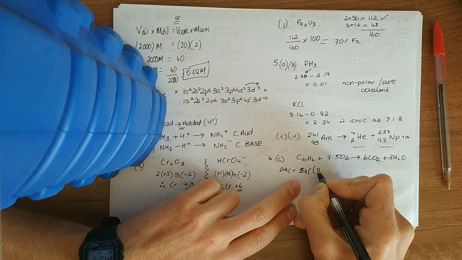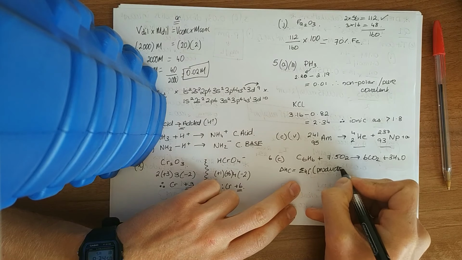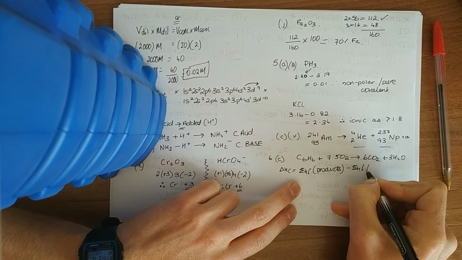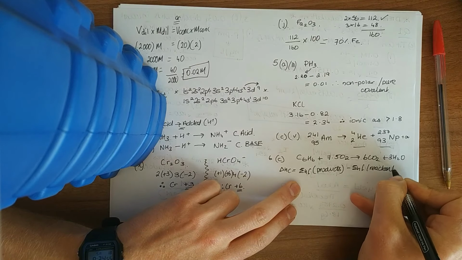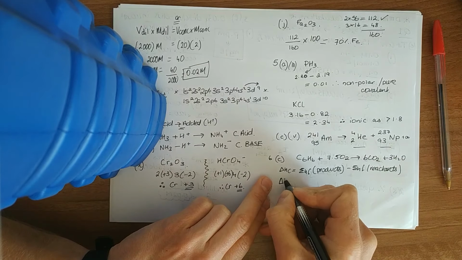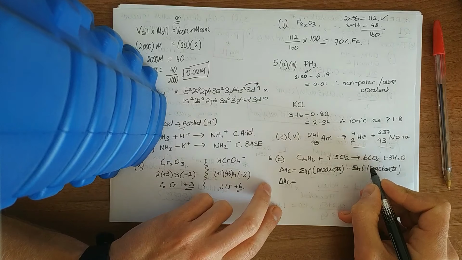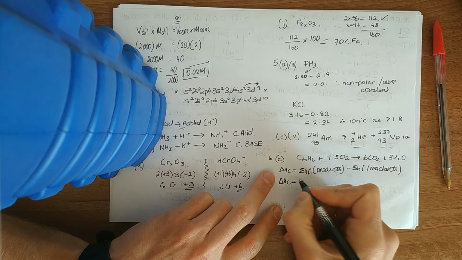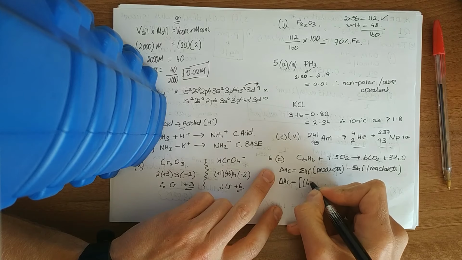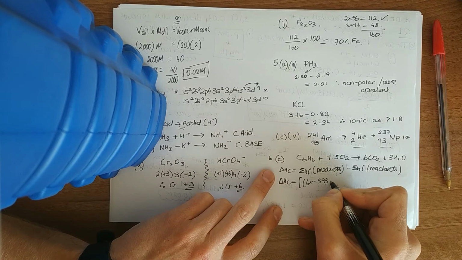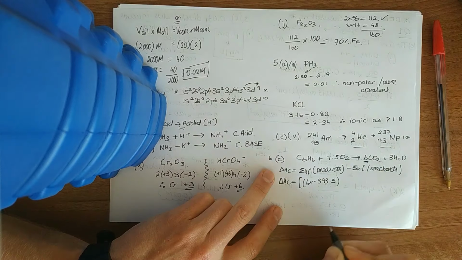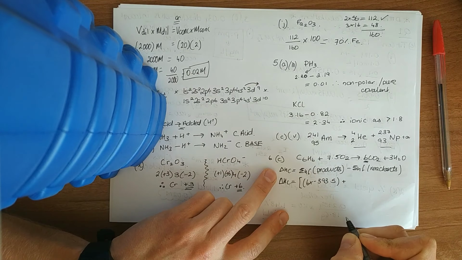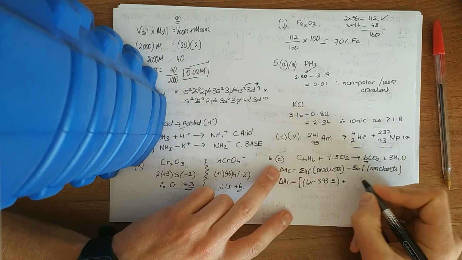Heat of formation of products minus reactants. So heat of combustion, for the products, carbon dioxide is minus 393.5. 6 by minus 393.5, the 6 just coming from this. Plus our water is minus 285.8.